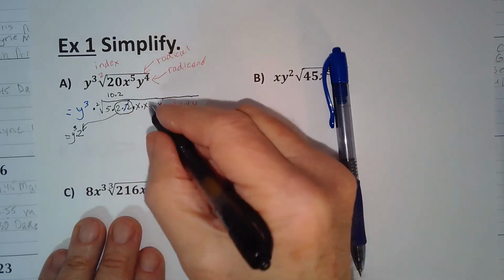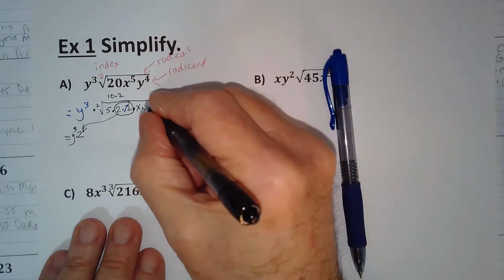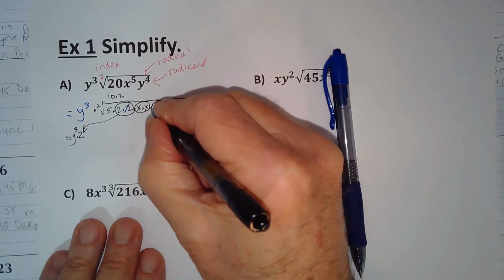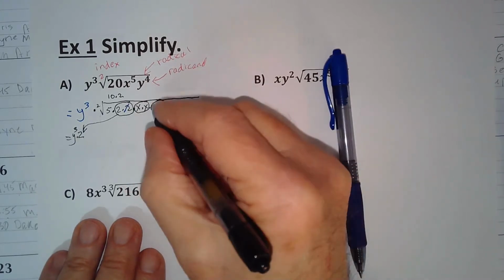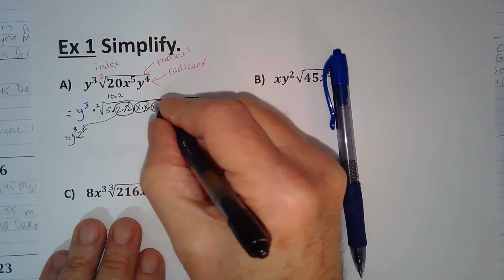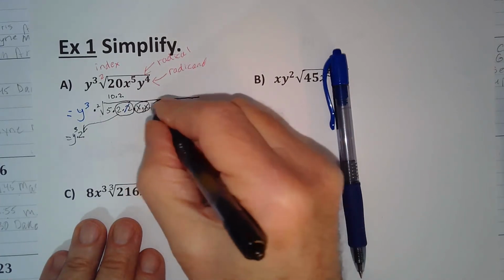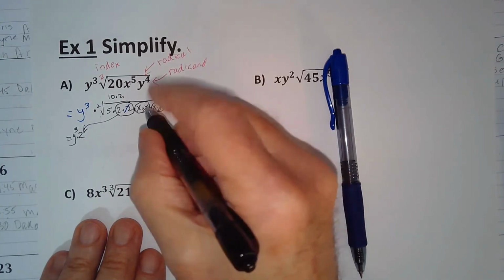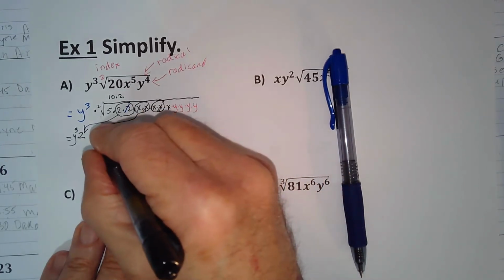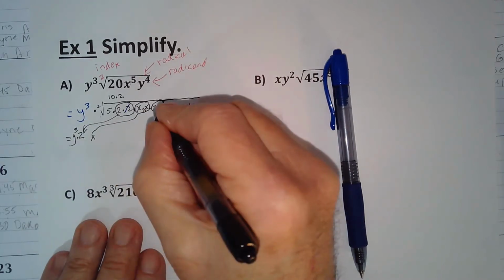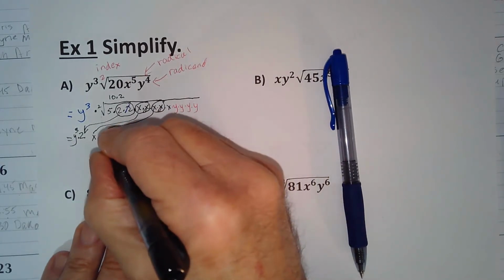And then we have a pair of x's and another pair of x's. And then we have one that's left over. Again, one gets shot in the first pair, one gets shot in the second pair. And so we have an x that comes out and another x that comes out.